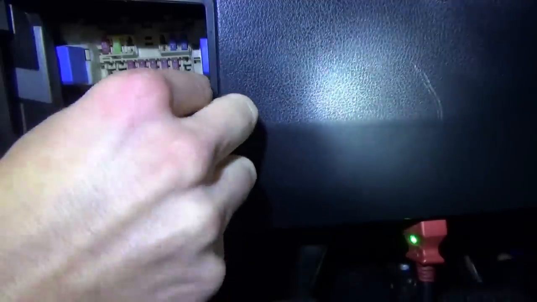I'm going to put in an exact same 10 amp fuse with a loop, and well, first let's put it in, make sure it doesn't blow. If it does, we've only burned a fuse, nothing else. Let's see. Where are we here? Okay, I think we're in.